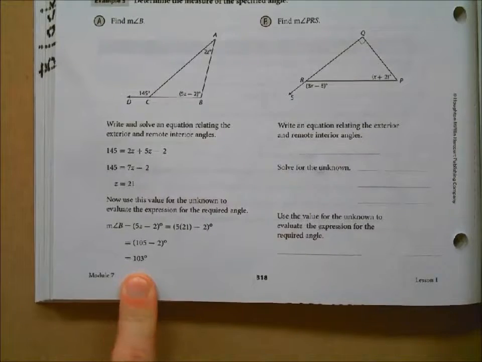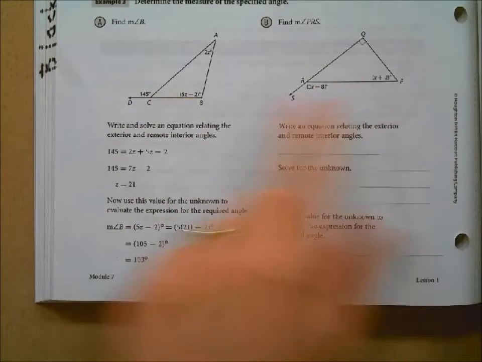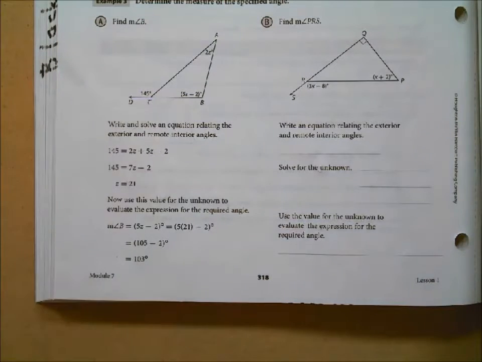Okay. And of course, you could also find angle A too. It would be 42 degrees, right? Just plug the 21 in there for that one.